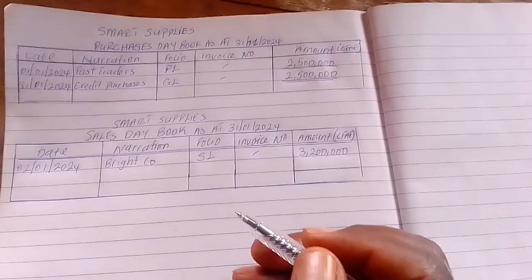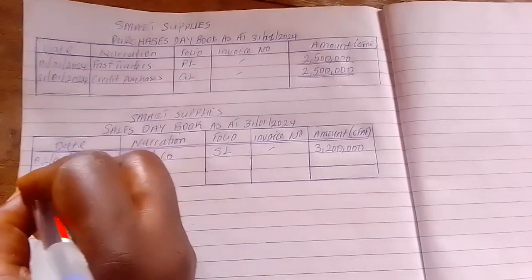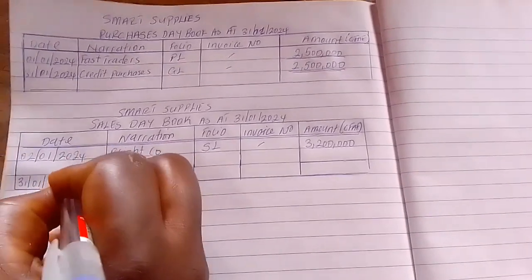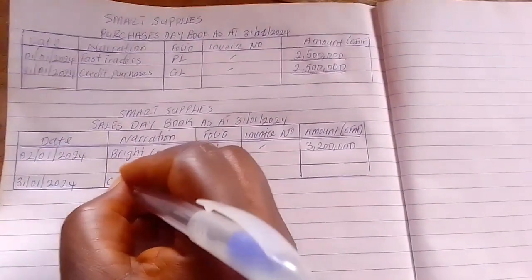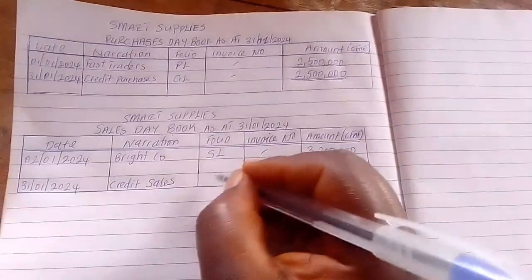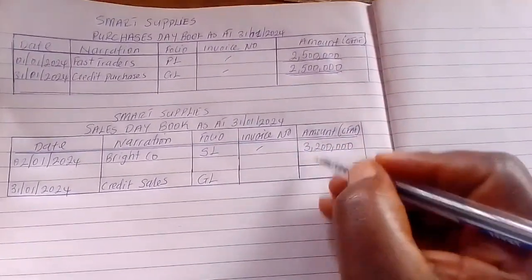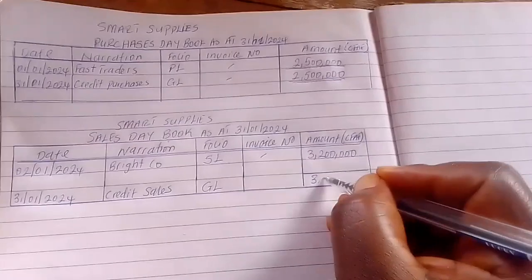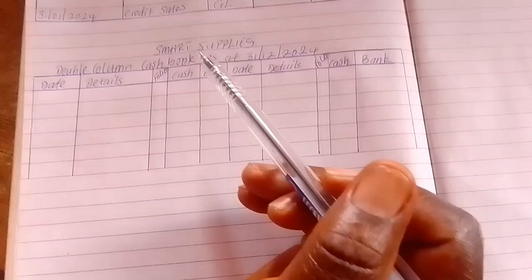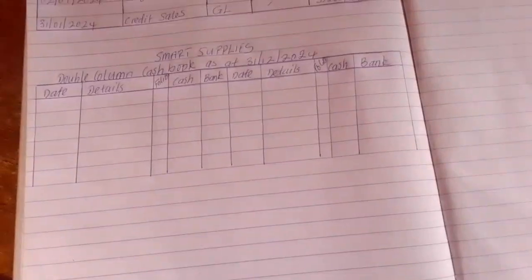So we go through the various transactions. You discover that was the only sales that took place. So we equally total here. We have on the 31st January 2024, we have credit sales for the month, and the information will be carried to the general ledger, and the total is 3,200,000. So the next transaction was about how Smart Supplies received money.